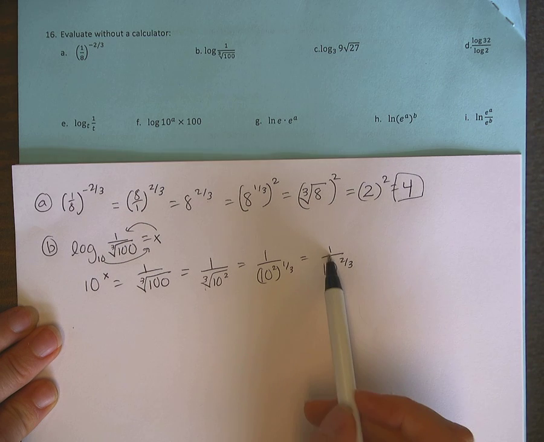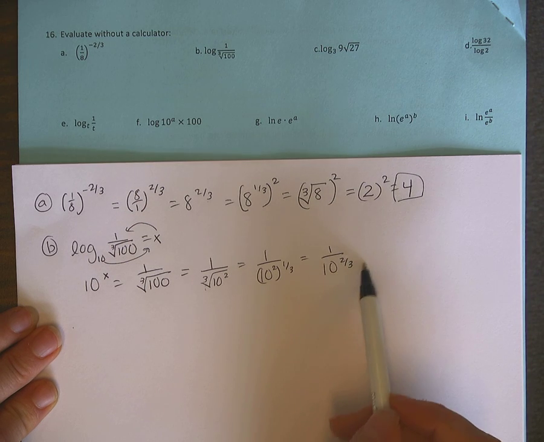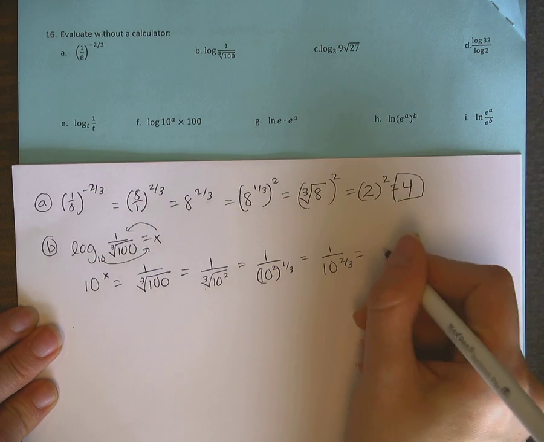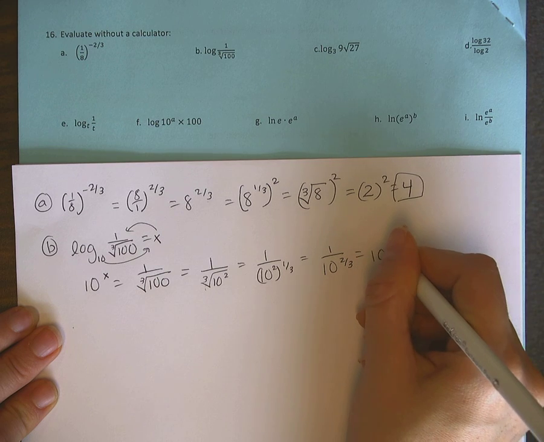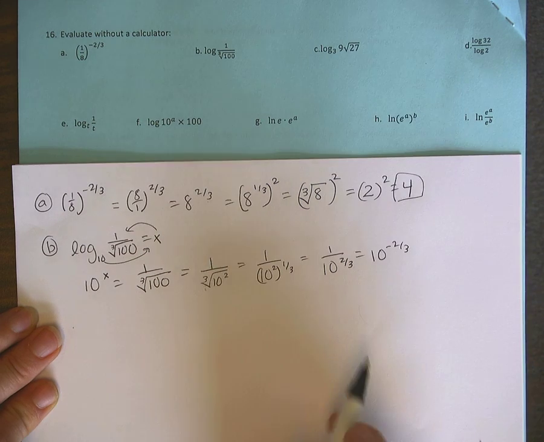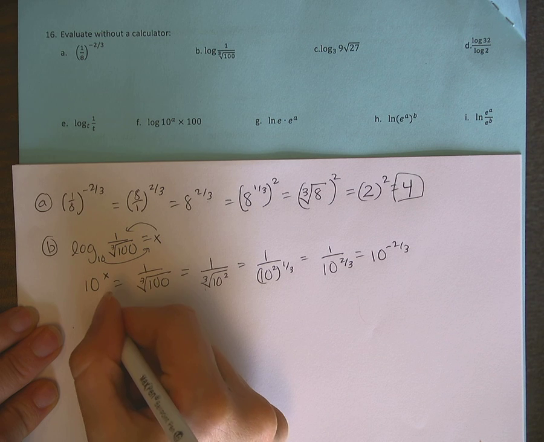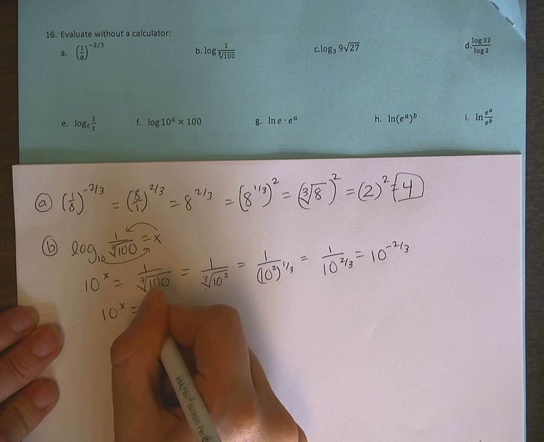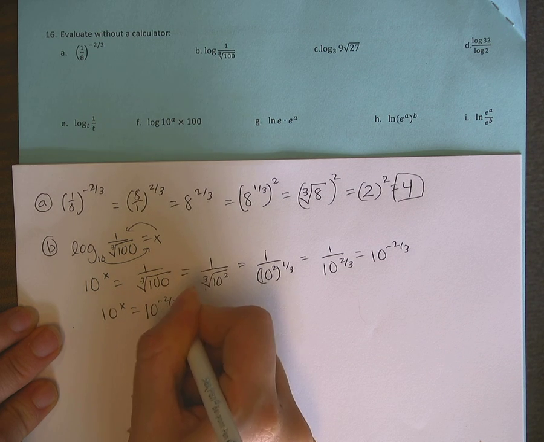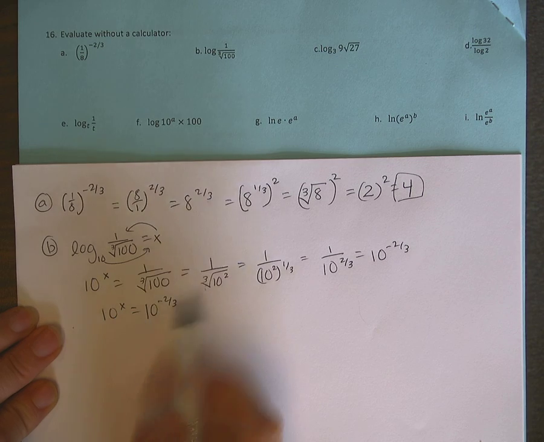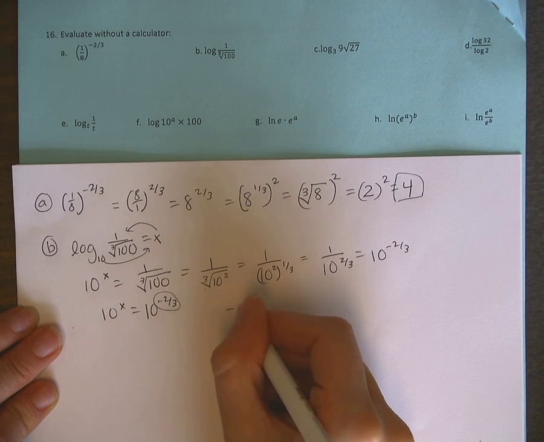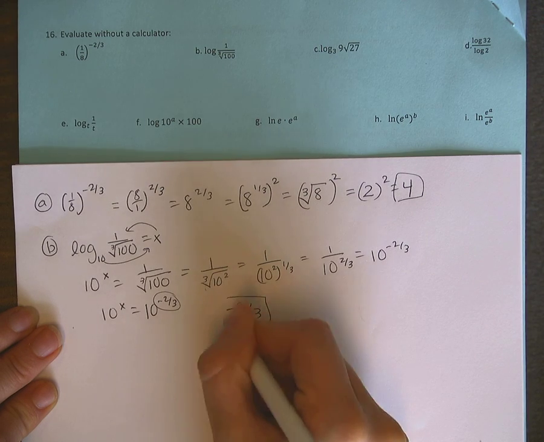But then again, remember, when I have an exponent on bottom, I can pull it up and just switch the sign. So that would be 10 to the negative 2/3, and now it's out of the fraction. So boiling down to 10 to the x equals 10 to the negative 2/3. Remember, what I was looking for is this x value, which is my exponent, and so the answer is negative 2/3.